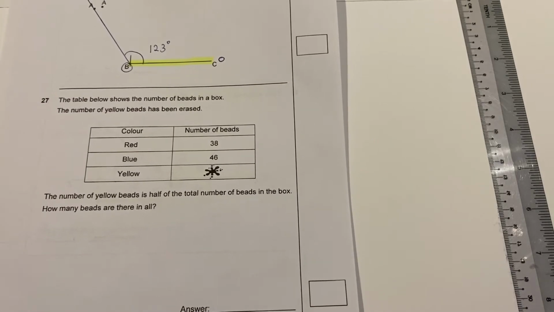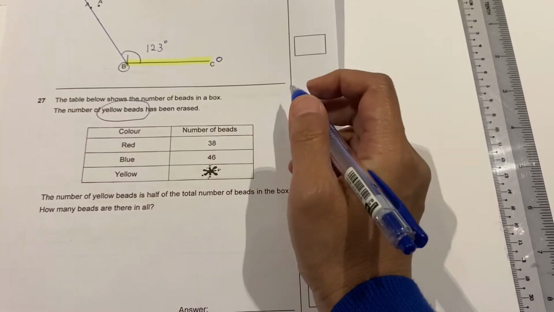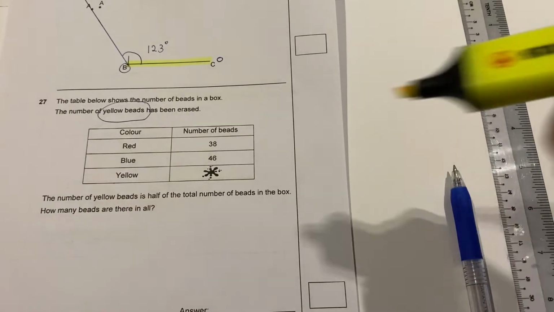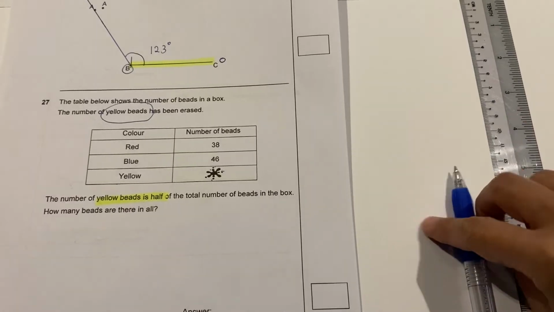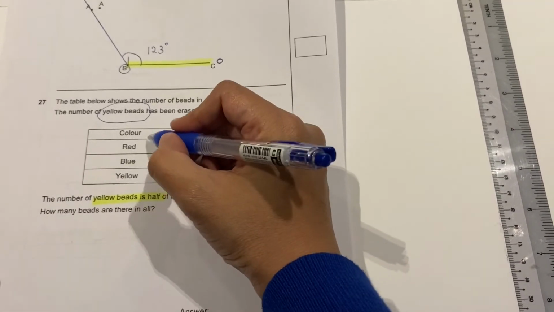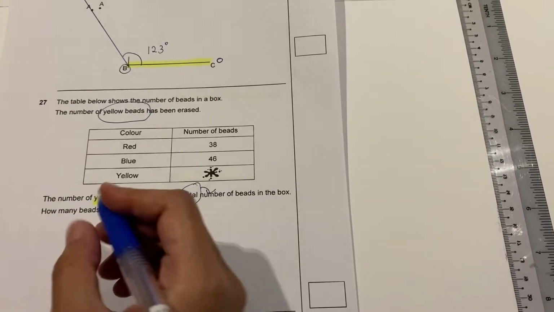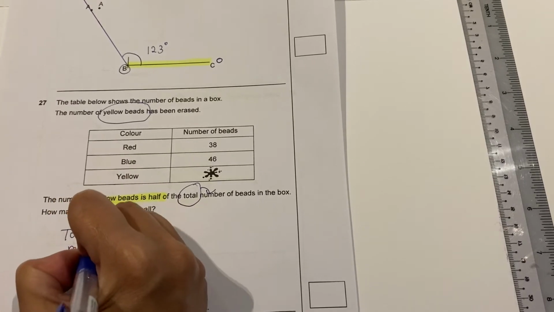The table below shows the number of bits in a box. The number of yellow bits has been erased. The number of yellow bits is half the total number. This is another clue there. So first of all, you need to find the total of the red and the blue. Just write down the total of red and blue.